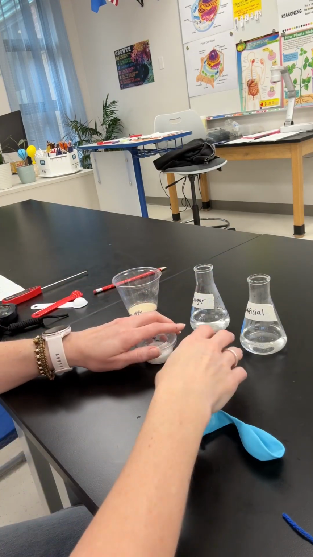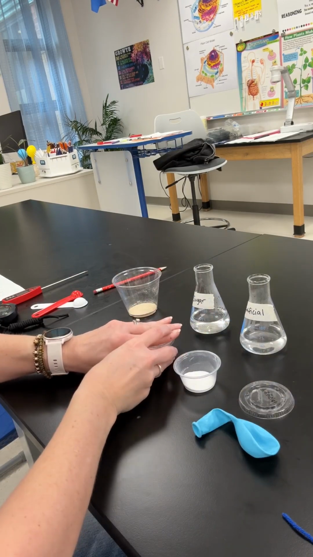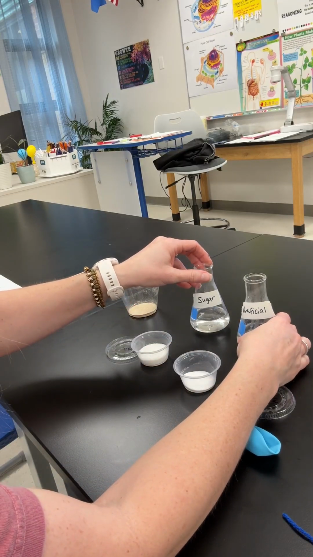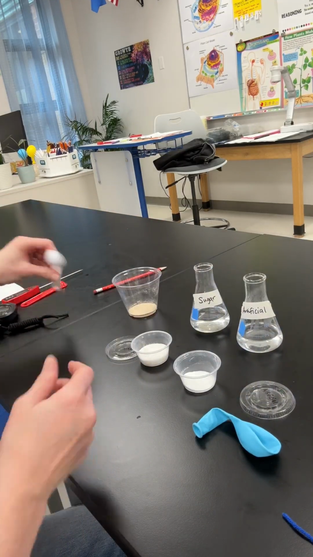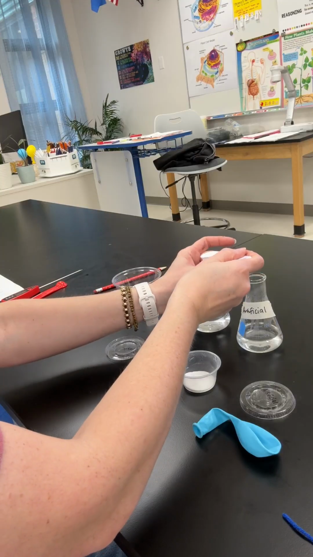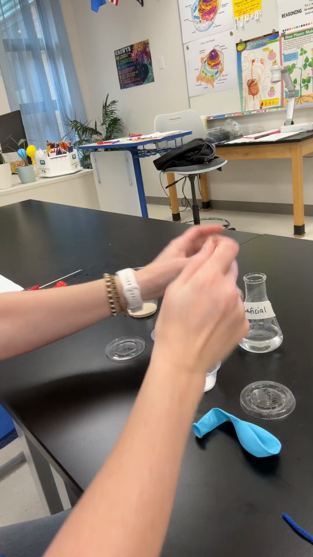Okay, so to start, I've got 50 milliliters of water in each of those. Let's see if I can tilt these a little more. I'll give each one a teaspoon of their sweetener.